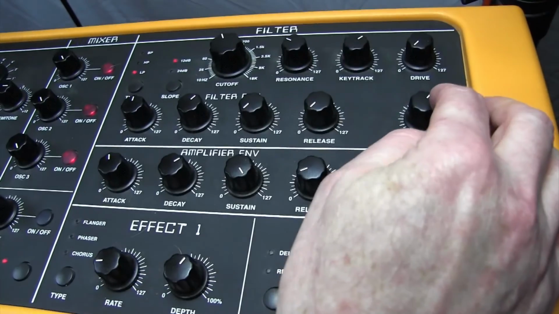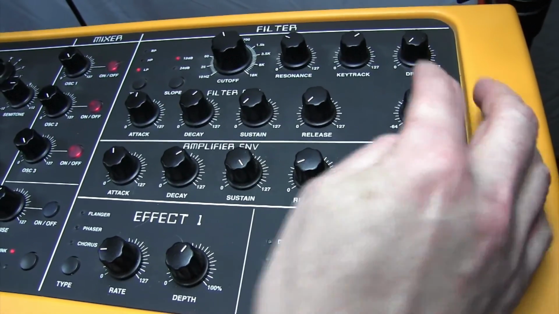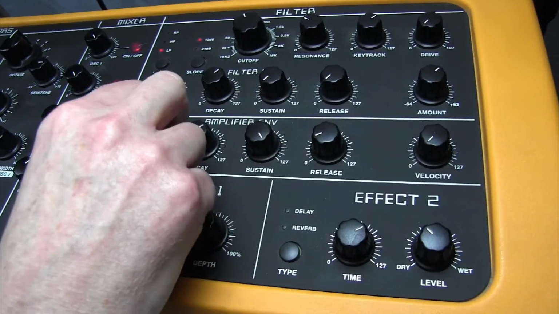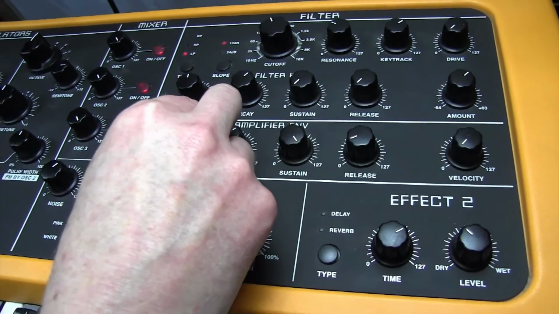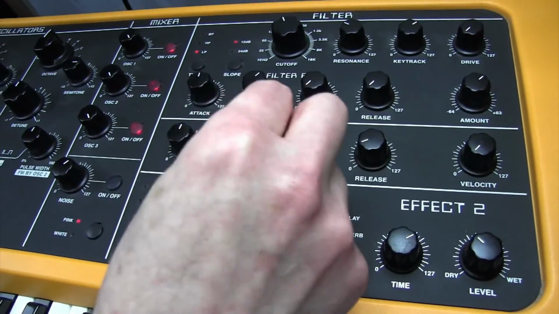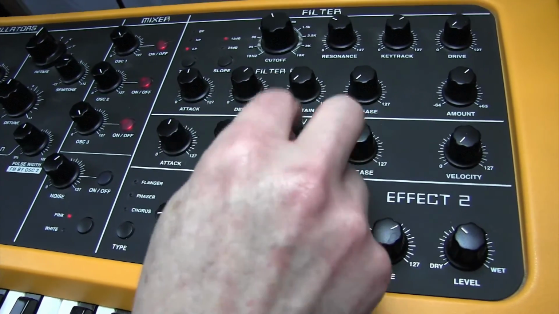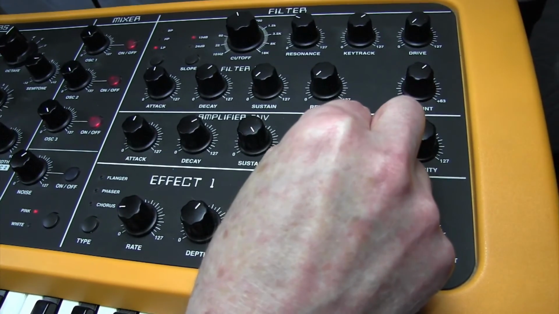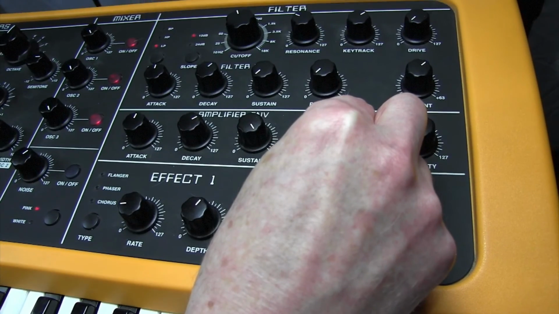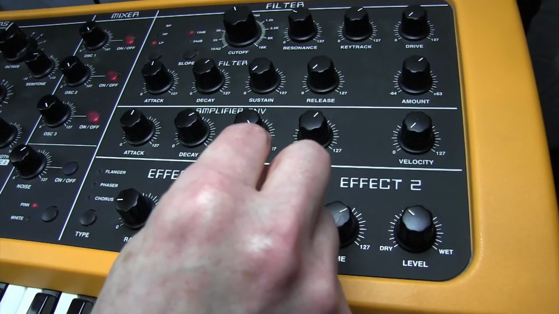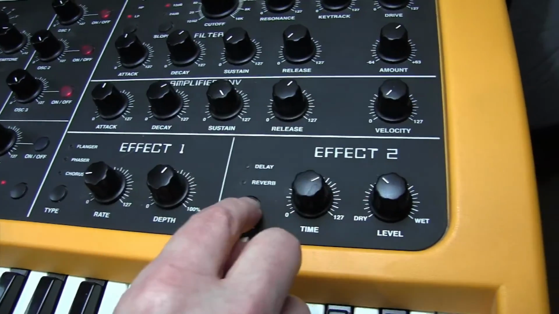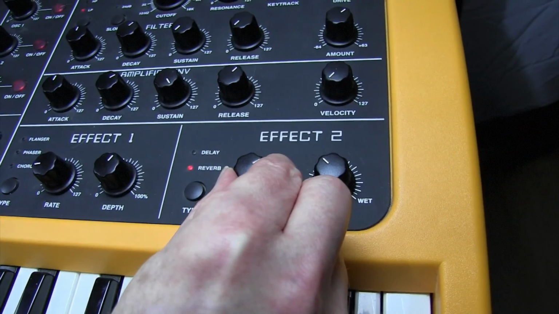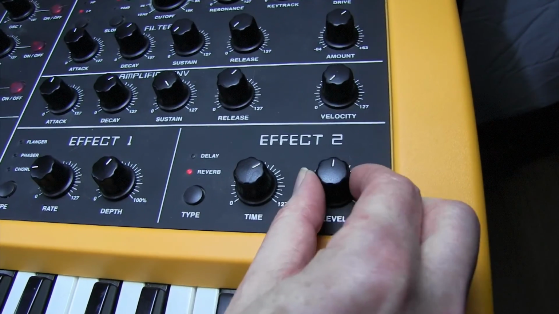And we don't need the filter envelope, we just need to alter the amplifier envelope: velocity 0, attack time 64. We've got sustain level at 127 and release 77. Okay, we've also got reverb time of 88 and a level of 64.